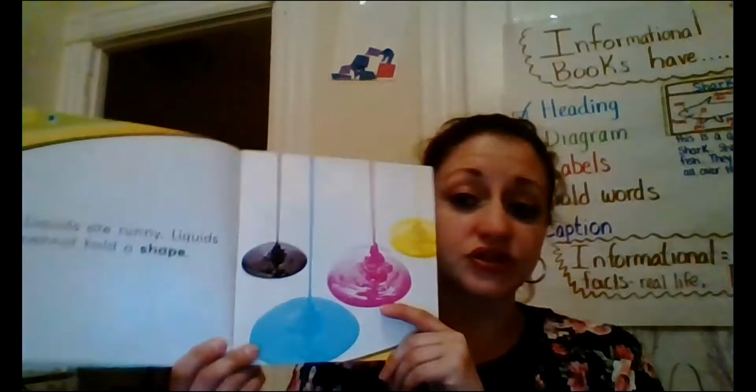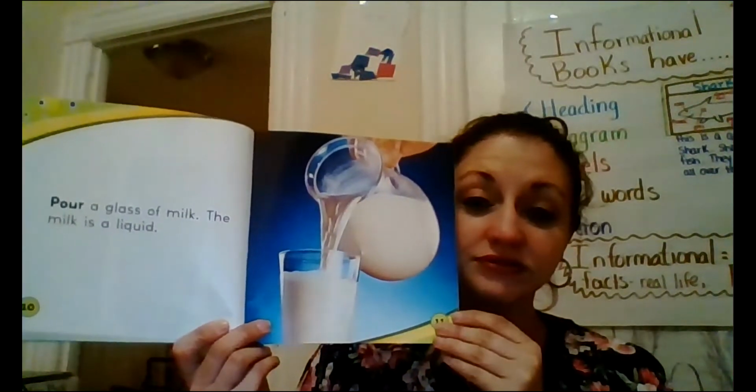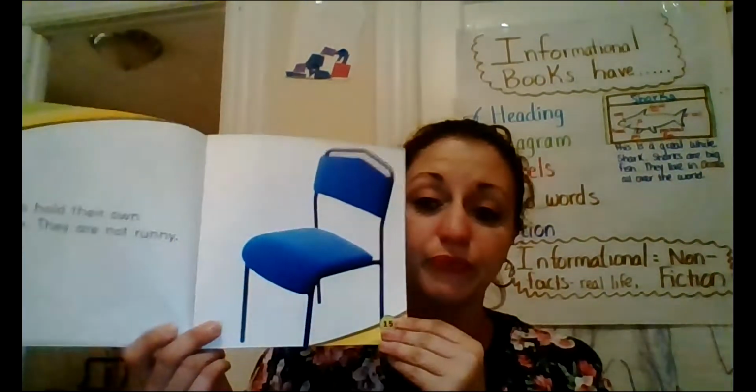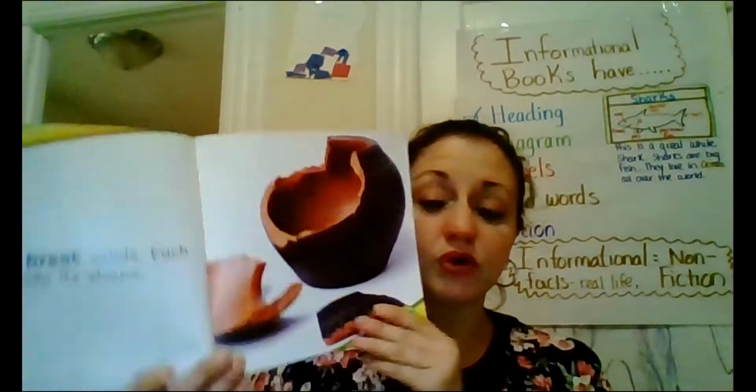Oh, there's another bolded word. And another bolded word. Lots of bolded words in this book. Another bolded word. I haven't seen any diagrams yet. I haven't seen any headings yet. But that's okay. They don't have to have all of the features that I wrote down. It just has to have one or two of them. That's another bolded word. Okay. More bolded words here. See that? Bolded word.